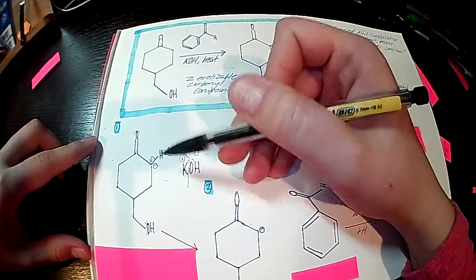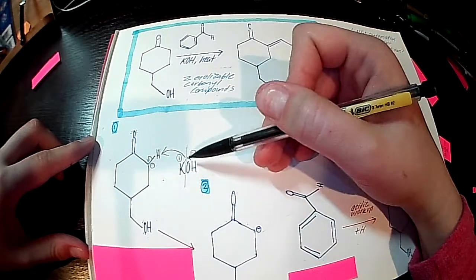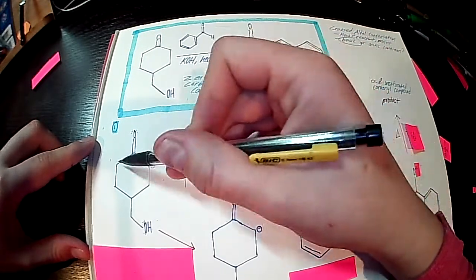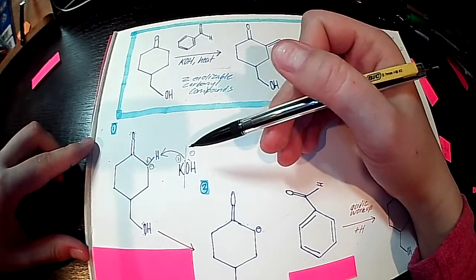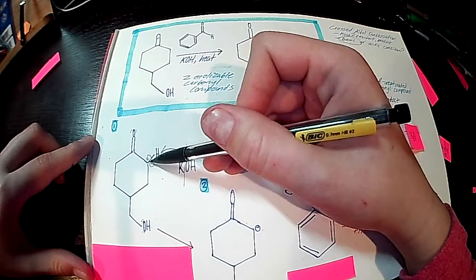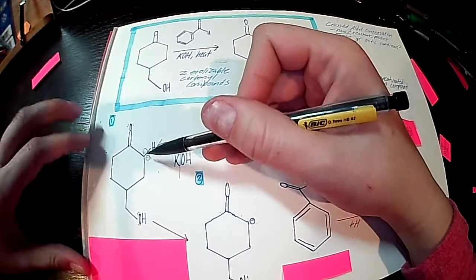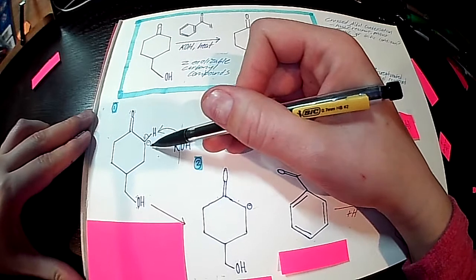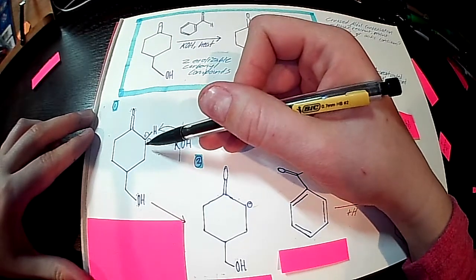It just is going to be whenever this base comes in contact with whatever side first is going to be the one that's activated. In our situation, we're going to say this side is the one it came in contact with first, and so we're having that activation in that particular alpha carbon.